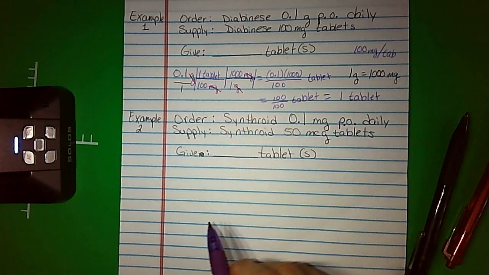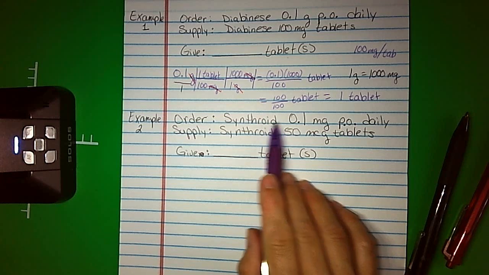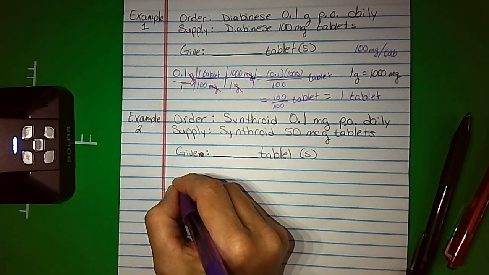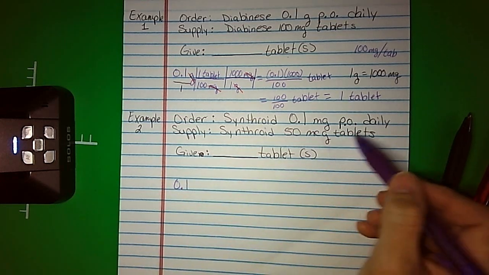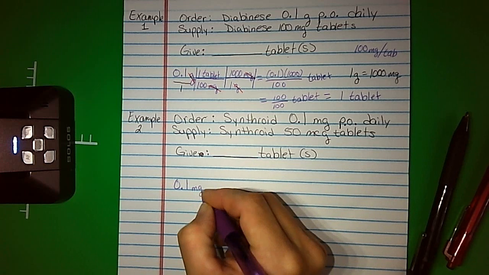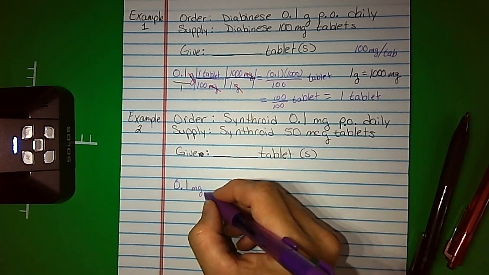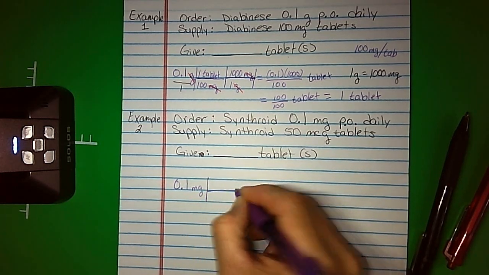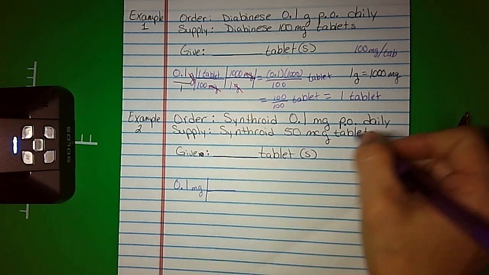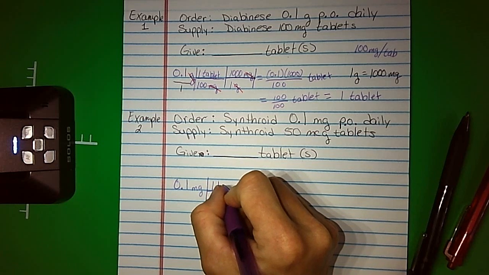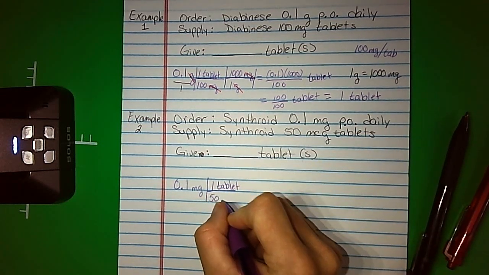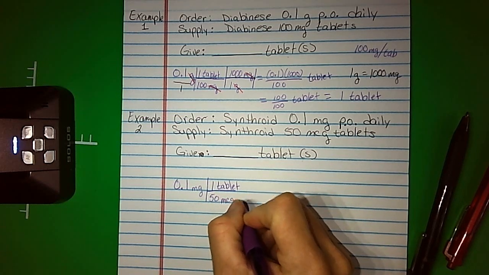Okay, so we'll move on to example 2. I have this order of 0.1 milligrams by mouth daily. So I'm going to go ahead and write it down, because I don't see anywhere in here where it talks about patient weight or BSA or anything like that. So I'm good. So this is my order. I have my supply of 50 micrograms per tablet, so I want tablet on top again, so I'm going to put 1 tablet. And I know for each tablet in that supply they're weighing 50 micrograms.